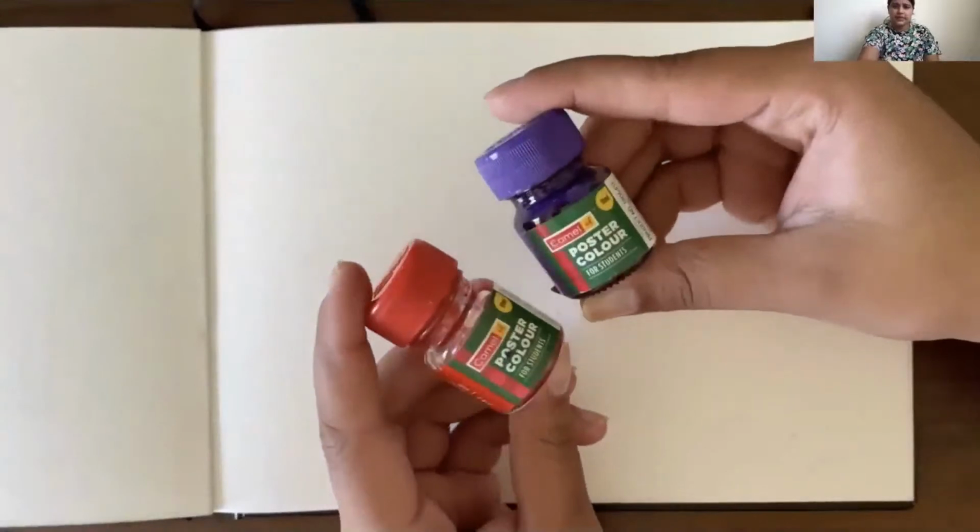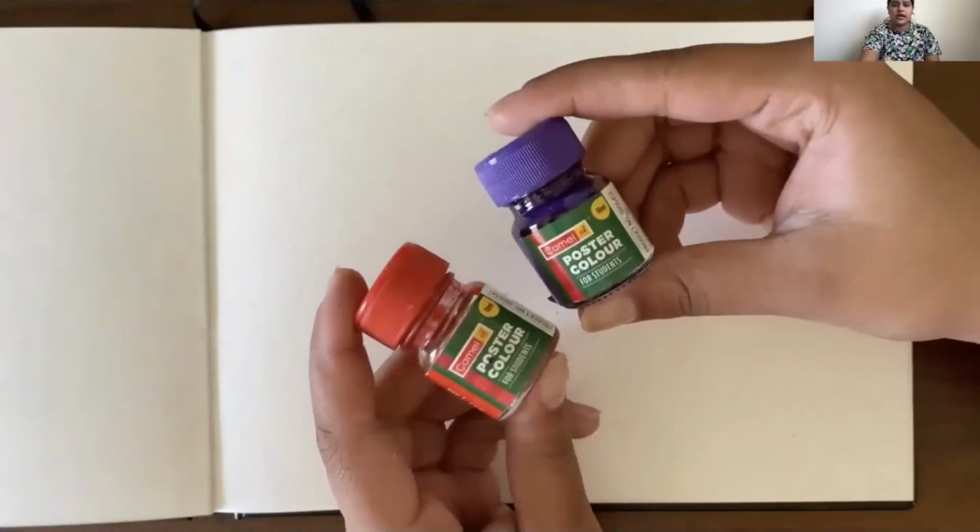Fourth thing that you need for today is going to be paints. So here you can see I have two paint bottles. I have a red paint bottle and a purple paint bottle. These are not the only two colors that you will be needing. You will be needing a few more colors, because we're going to be doing watermelon and we're going to be doing grapes. So you will need a few more colors.